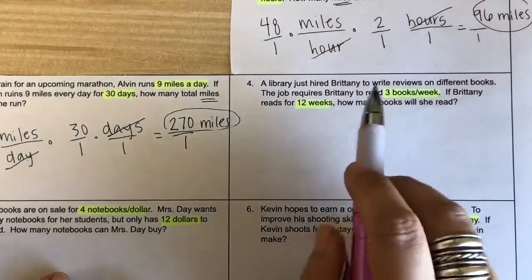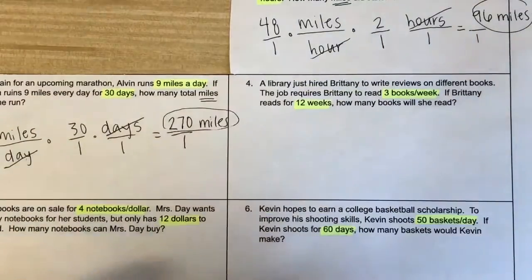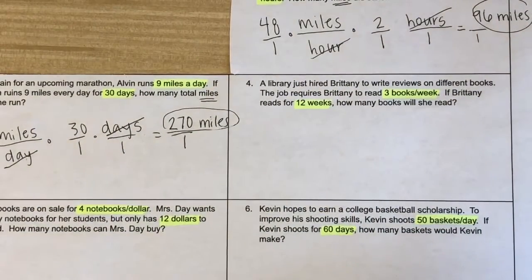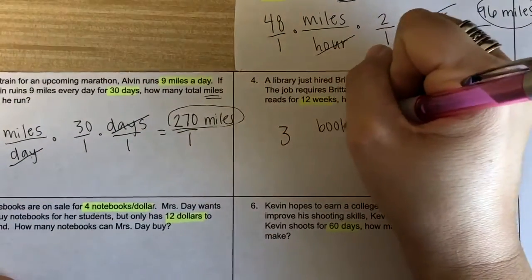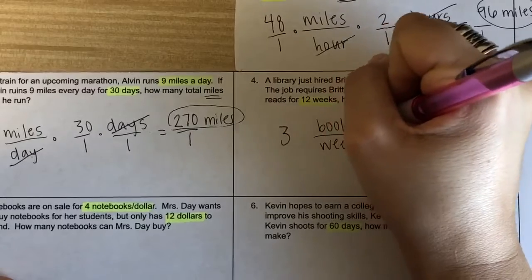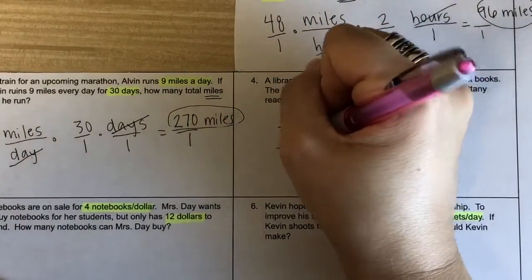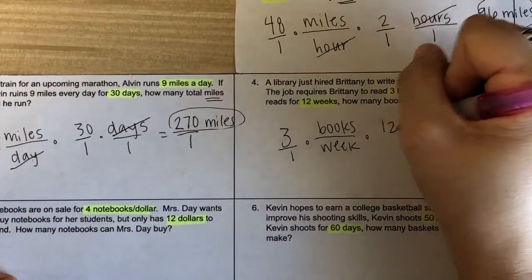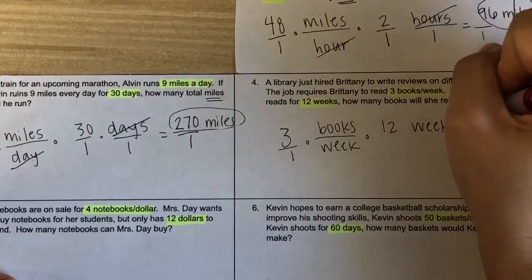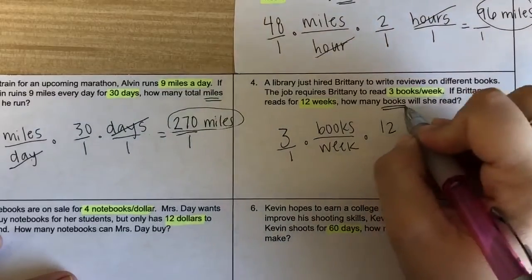Okay, the next one. A library just hired Brittany to write reviews on different books. The job requires Brittany to read 3 books a week. I want this to look like a fraction too. If Brittany reads for 12 weeks, how many books will she read?